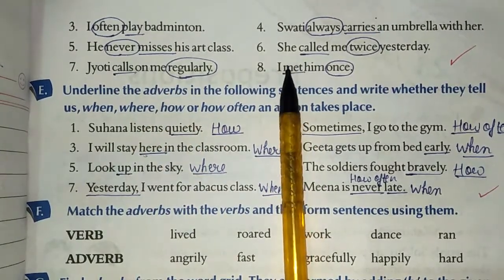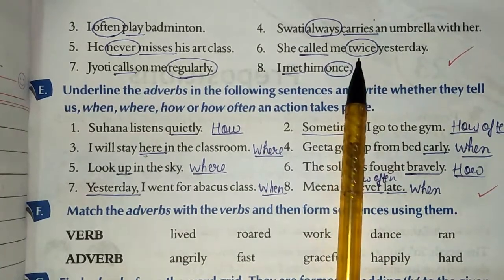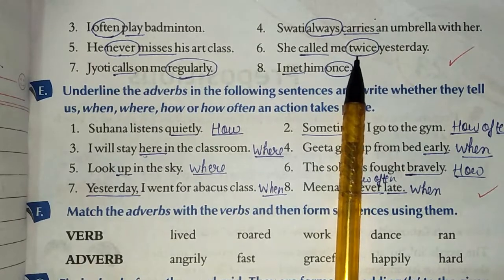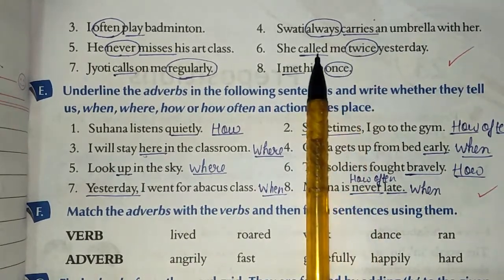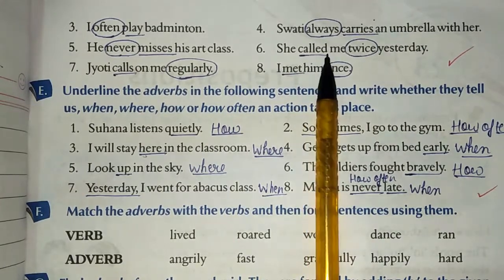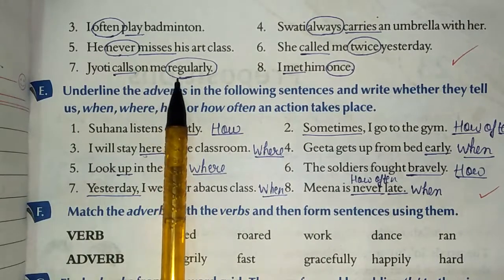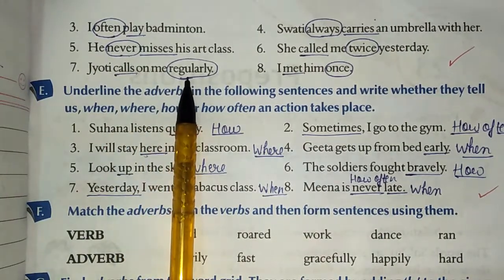Sixth sentence, she called me twice yesterday. Twice means 2 times, मतलब 2 बार. That means twice is giving the answer of how often. So this is adverb of frequency and this is modifying the verb called, so underline it. Next sentence is Jyoti calls on me regularly.